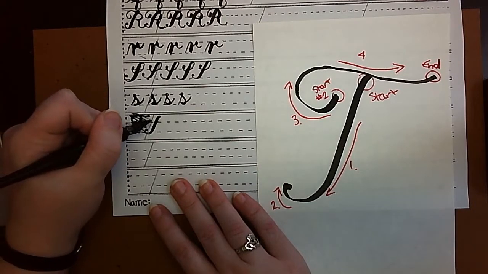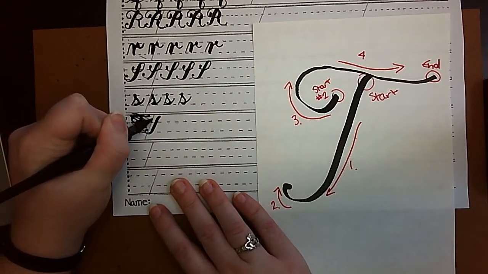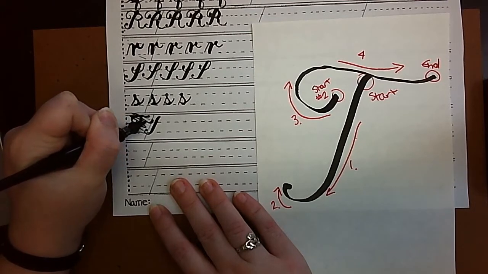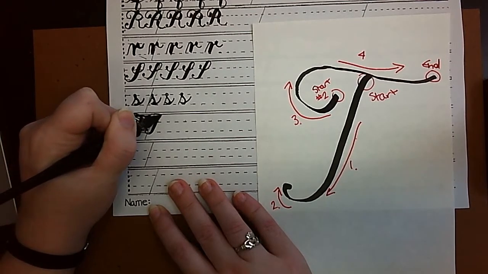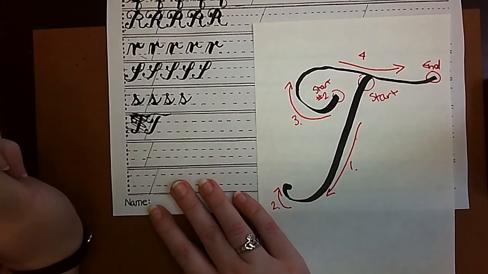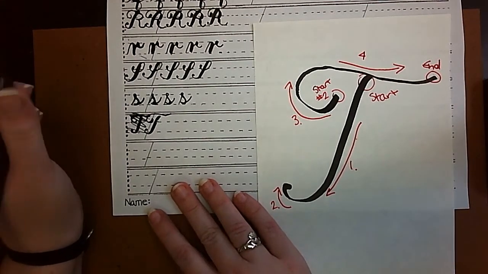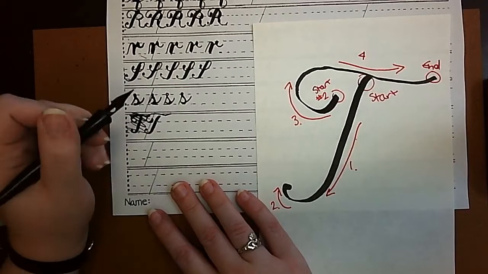Then we're going to start on the left-hand side of that first line, curve down in the header before curving back up, pushing out to the right, and we end on the right-hand side. I'm going to do that again.